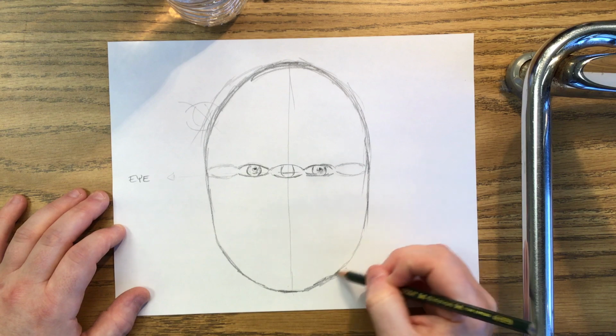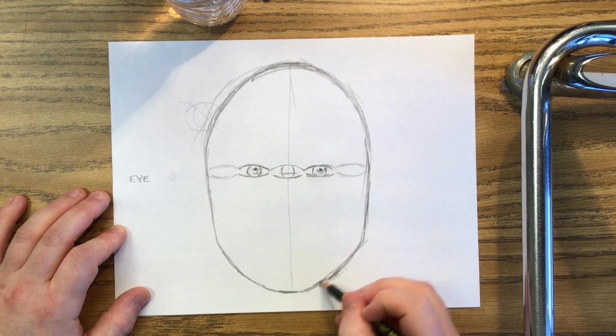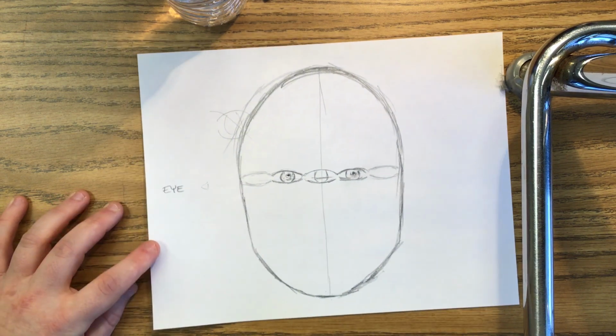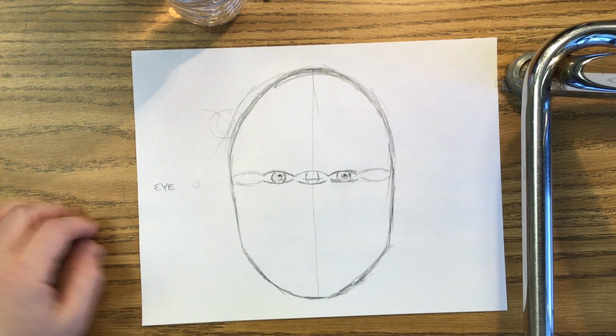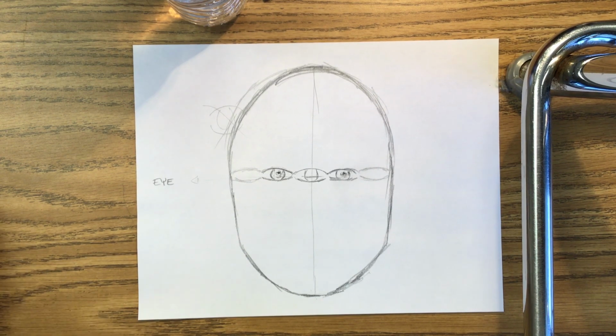Again, everybody's jawline is very different, so feel free to make edits as you see fit. But now we actually have the most realistic shaped head we can get. All right, here's a good time to take a break. Go ahead and do that. I'm going to carry on, though, so you can feel free to pause this video and get caught up to here.